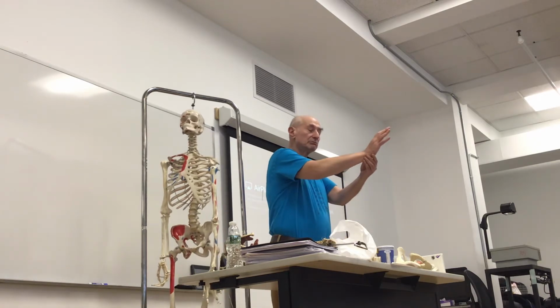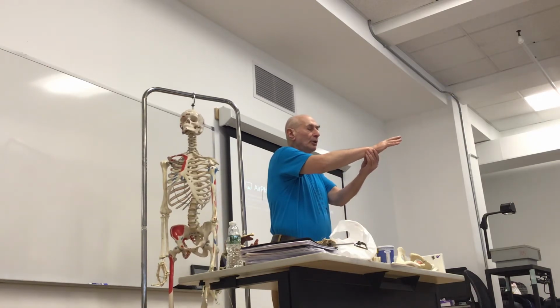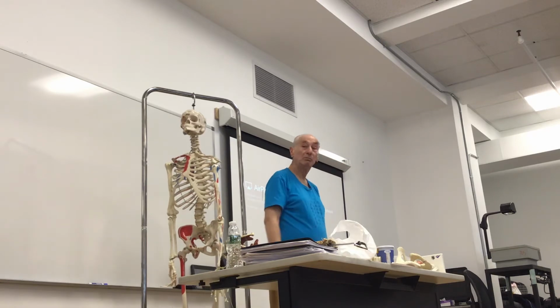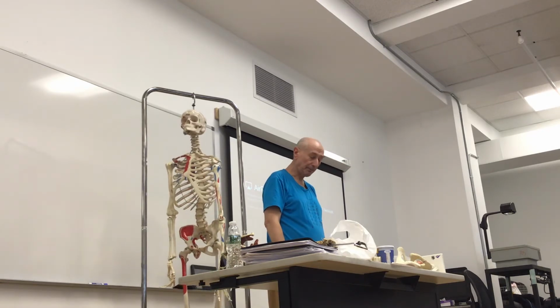And as we did before, all styloid processes are muscle attachment. So you can tell generically, styloid processes, spines, tuberosities, crests are all muscle attachment, never articular.